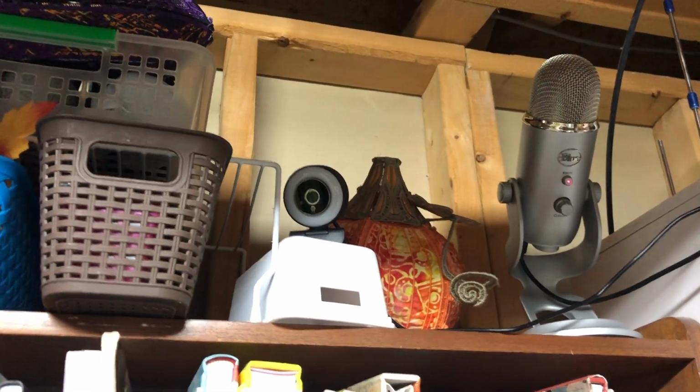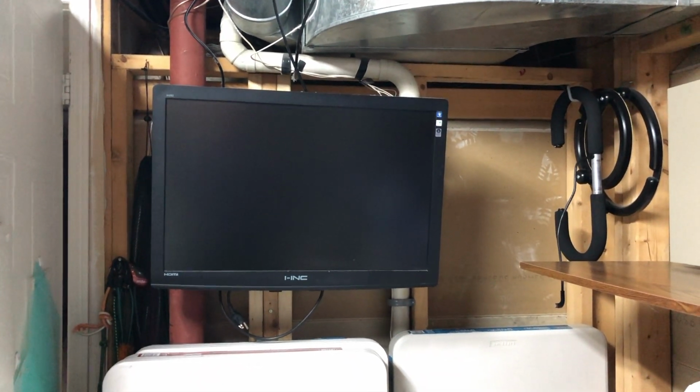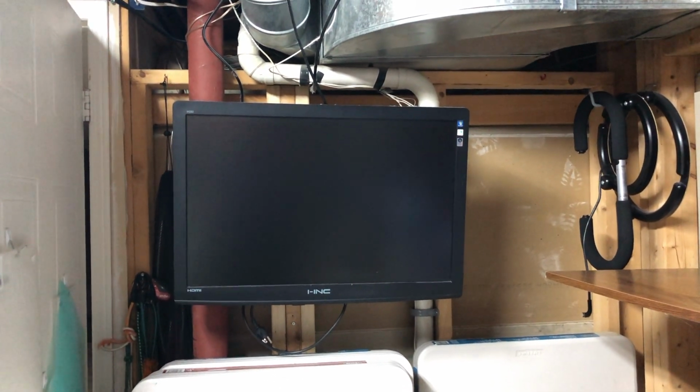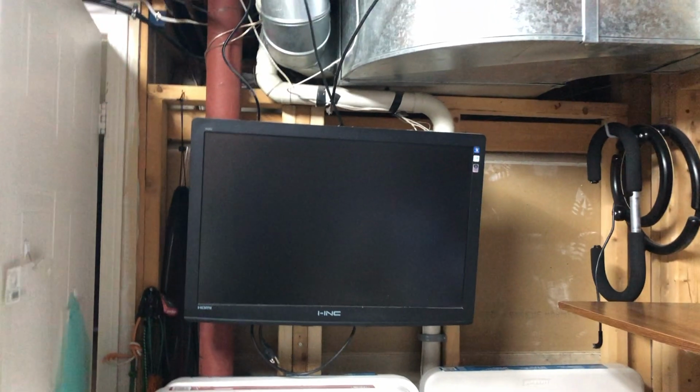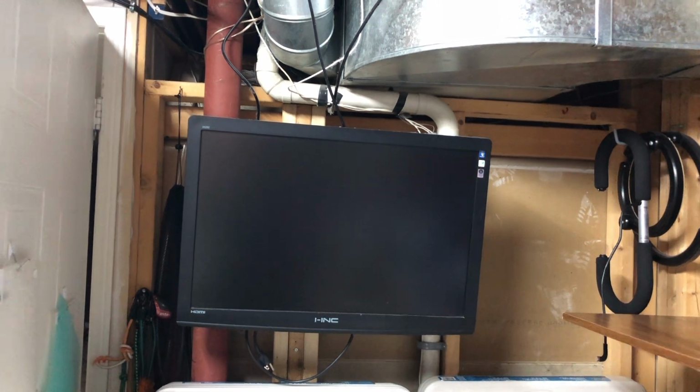I had this one mounted on, you guessed it, another TV screen over here. I had everything wired in here so that I could see things on that TV screen as I was recording them, or if I was doing a Zoom, that kind of thing. But now, of course, I don't use this at all.